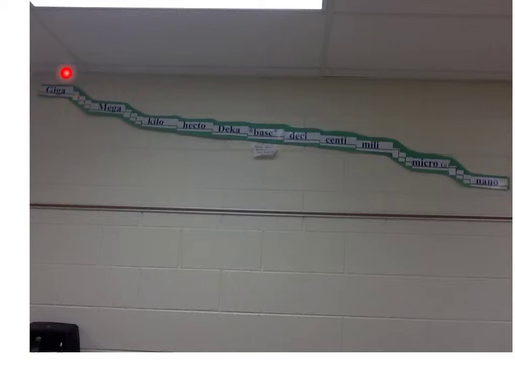So right there starts with giga. Then we go 1, 2, 3 steps down to mega. 1, 2, 3 to kilo. Then hecto, deca, base, deci, centi, milli. Notice 1, 2, third step, micro. 1, 2, third step, nano.